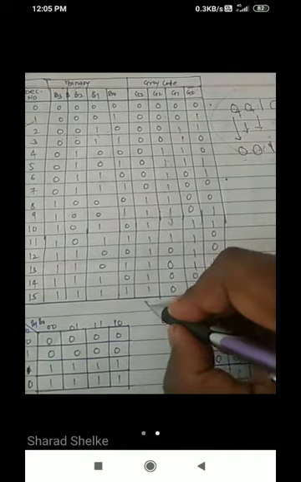Now we have to draw the K-map for the gray code converter outputs G3, G2, G1 and G0. Actually, you have to implement the circuit and apply the binary number to the circuit, and automatically the output, the gray code, will be generated by the circuit. So we have to design the circuit. The first step is the block diagram: input is binary, output is gray code, then the truth table which shows the binary number and gray code.